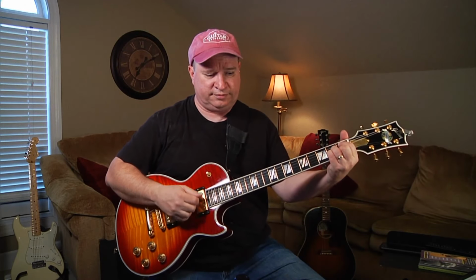Here's one more. Now this one doesn't have a root on the 5th string, but it does use the inside voicing like the rest of these do. So this is a C13th. Now, when voiced real low like that, there's the C. So actually, the root is the highest note in the voicing in this particular one.